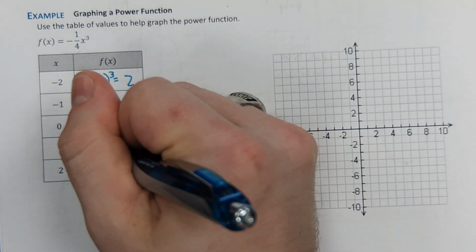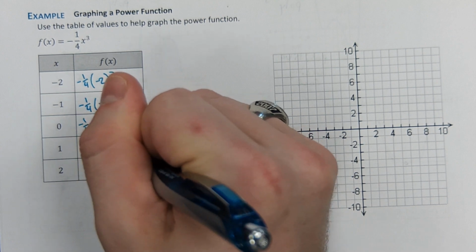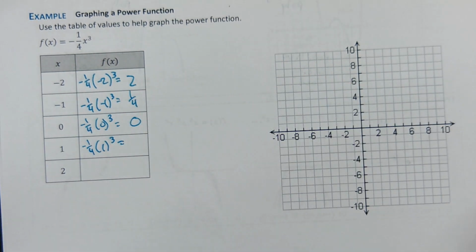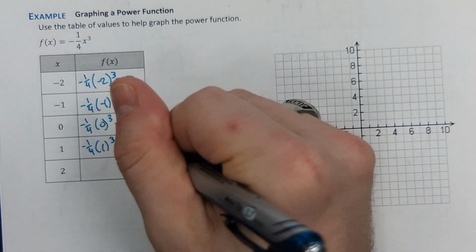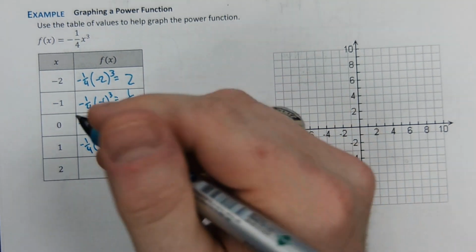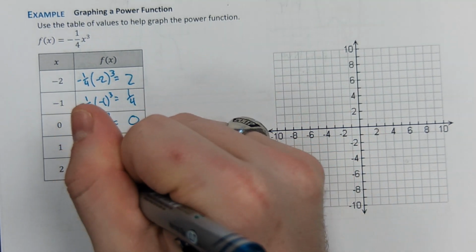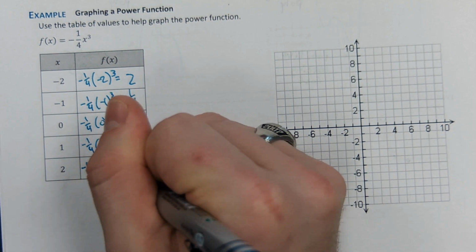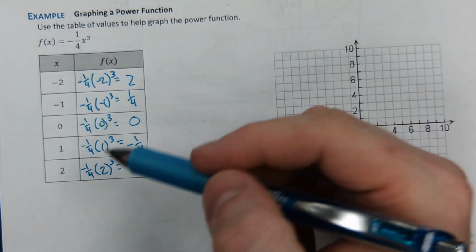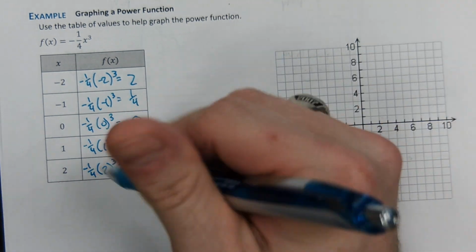But if you didn't believe it, you could just grab your handy dandy calculator and plug it in. You go, okay, 1 to the third power is 1, and -1/4 times 1, oh, that's -1/4. And you could do the same thing with the 2. 2 to the third is 8, and 1/4 of 8 is 2. Oh, but it's -2.